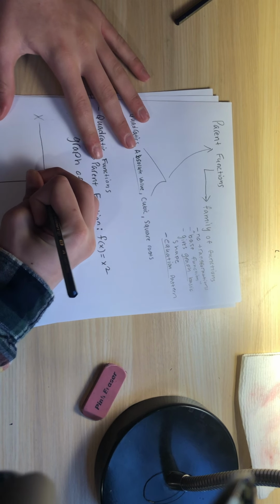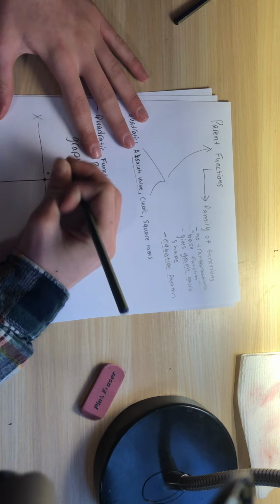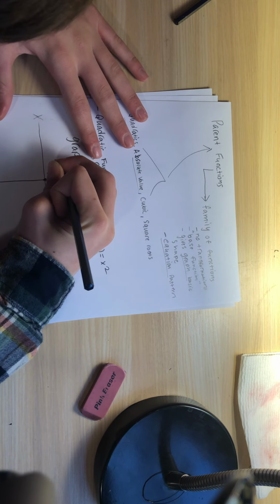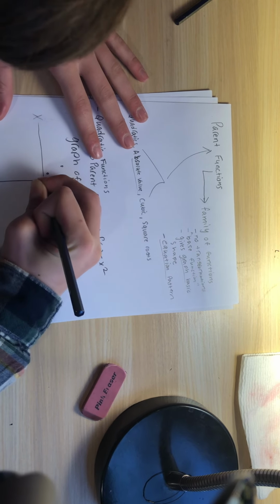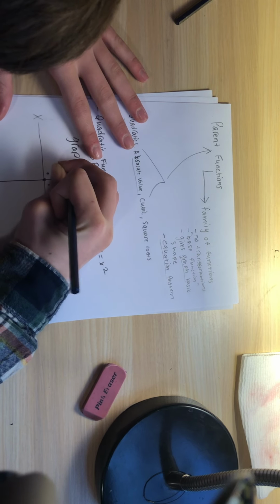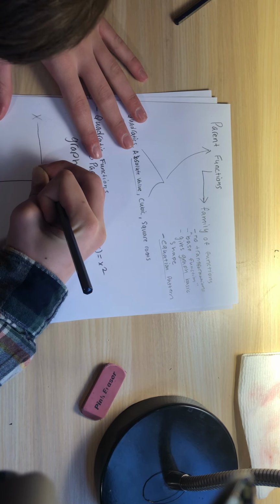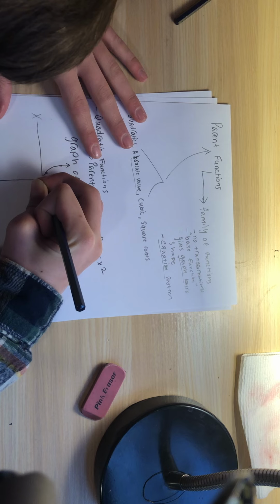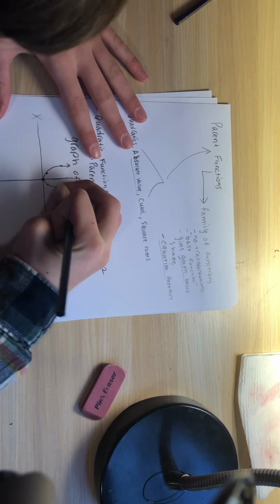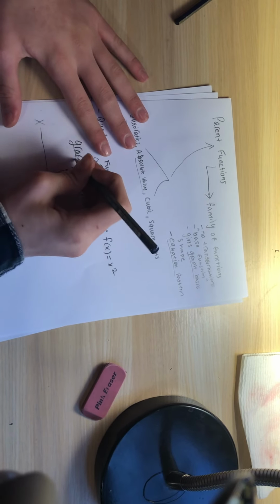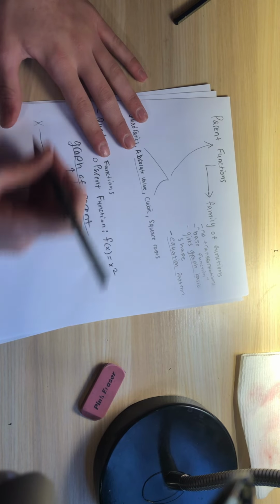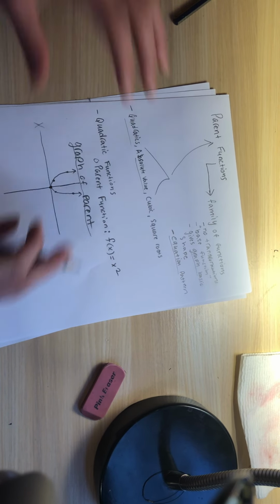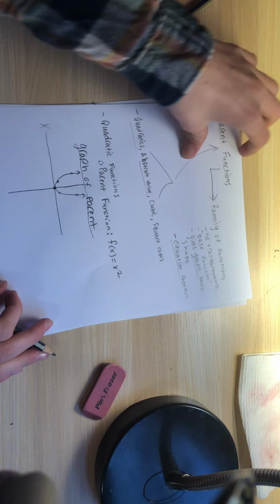So this is what the normal quadratic function graph looks like. So that's what the graph of the parent function is.